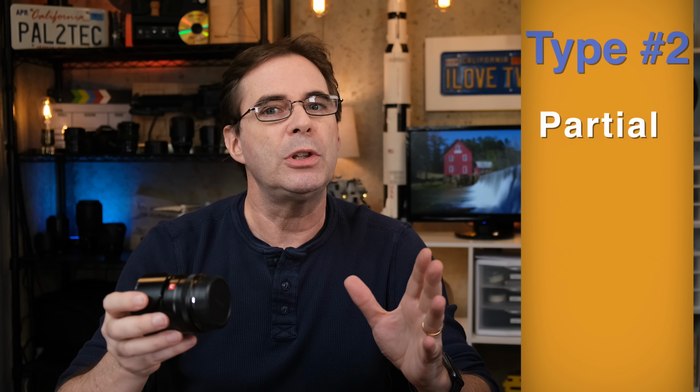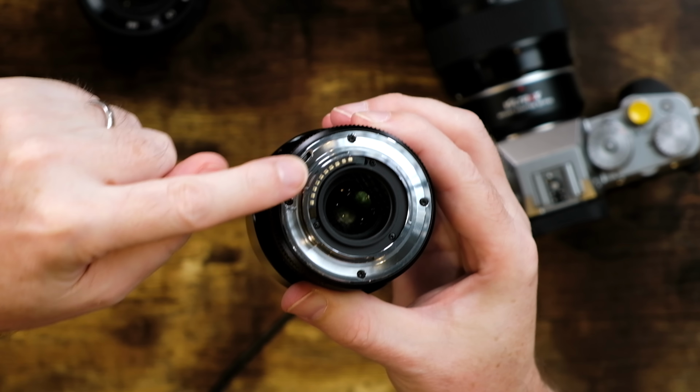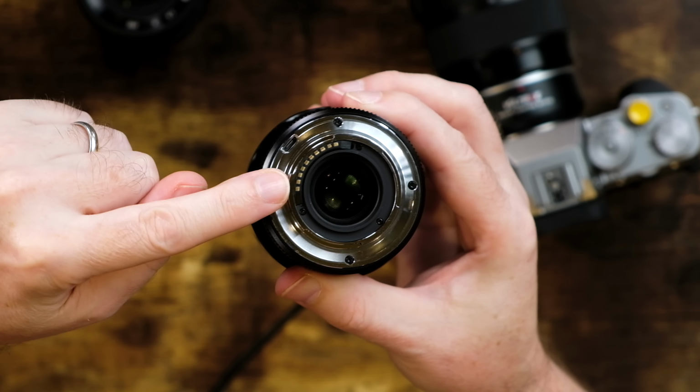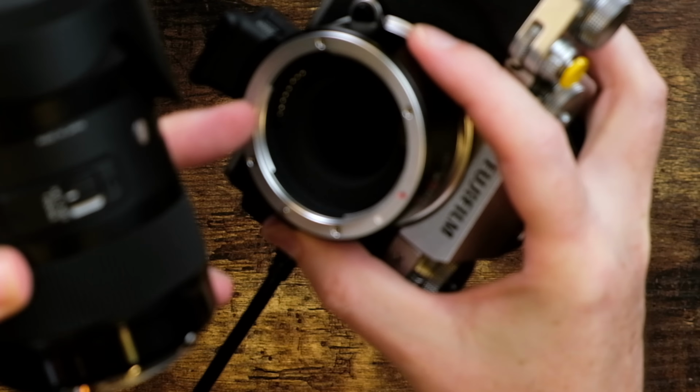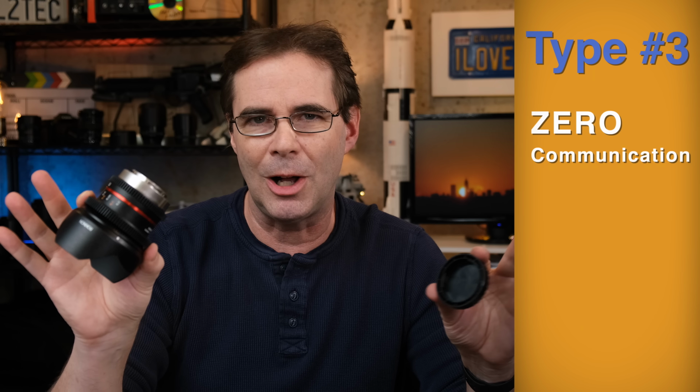The second form of communication is partial communication. Some third-party lenses will partially communicate with your Fujifilm camera from the lens using these contact points just like this, or via a special adapter which has contact points built in. And lastly, we have 100% manual lenses with zero communication whatsoever with the camera.